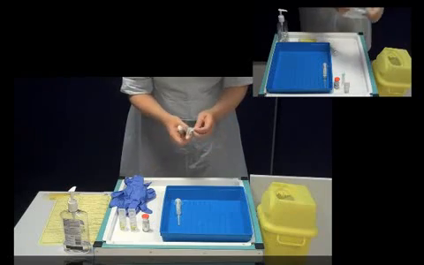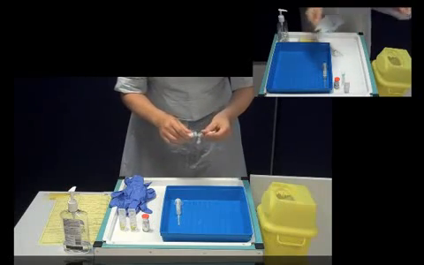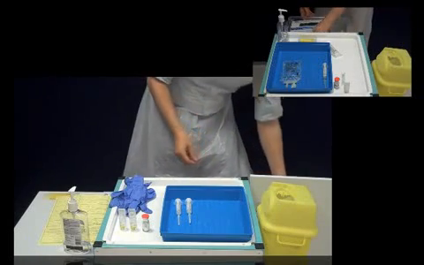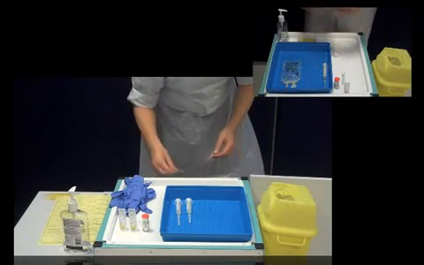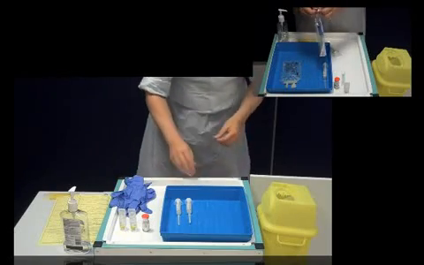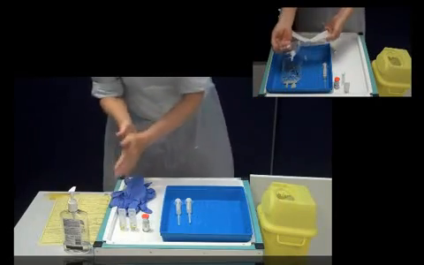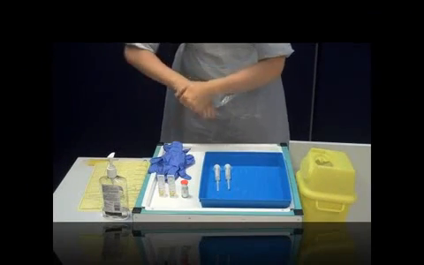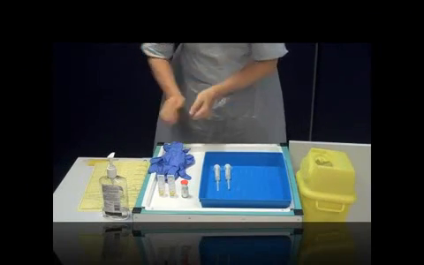If you're going to give your antibiotic via an IV infusion rather than an IV injection, then at this point open up your bag of saline into your ANTT tray and do the same with the IV infusion set. Once you've done that, wash your hands.